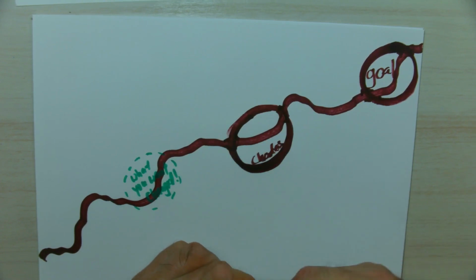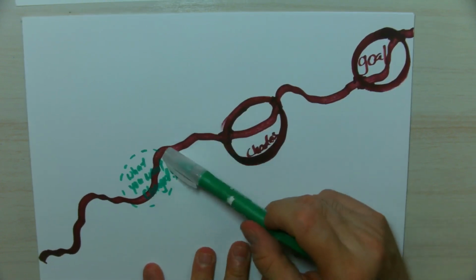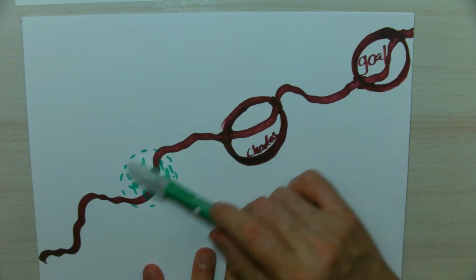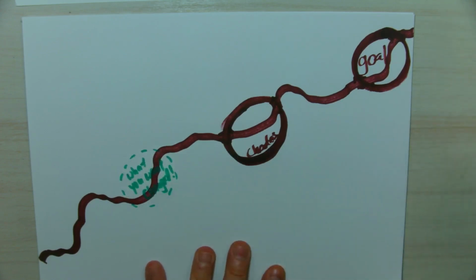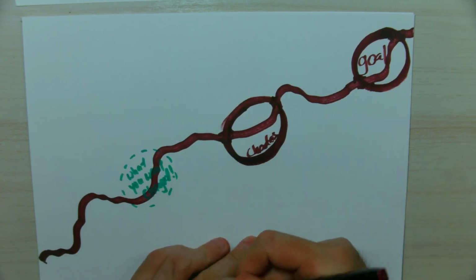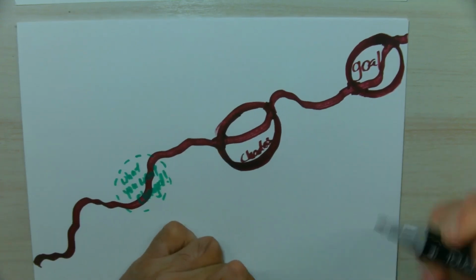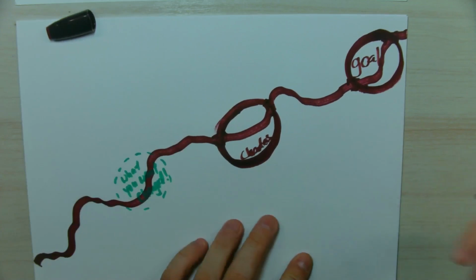All right, and then make sure you label it. Okay, don't have to do your rounding on this circle. You don't have to do that. Okay, now I'm going to use a fine point this time because there's too much going on.